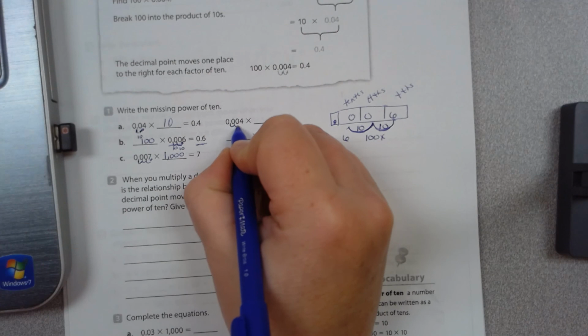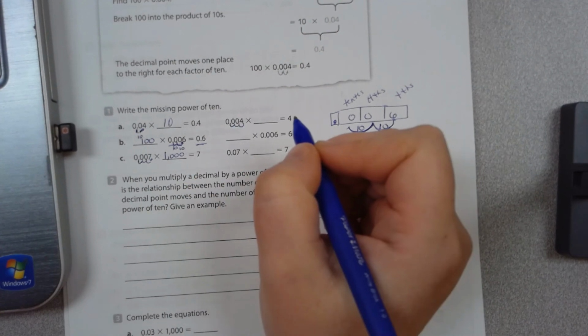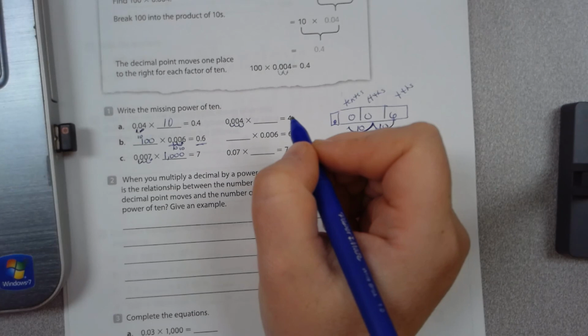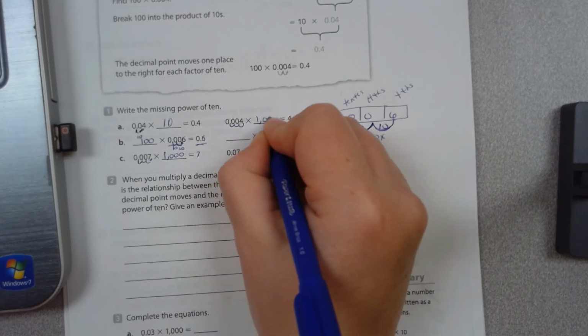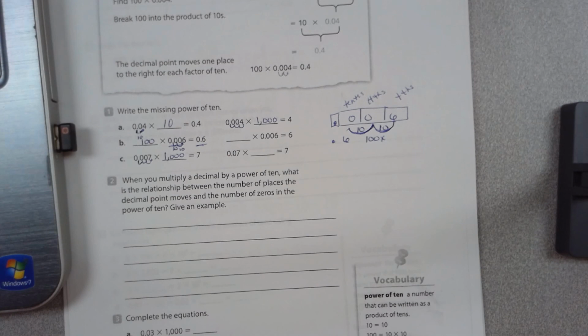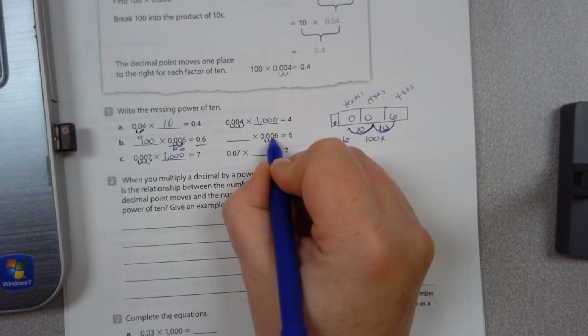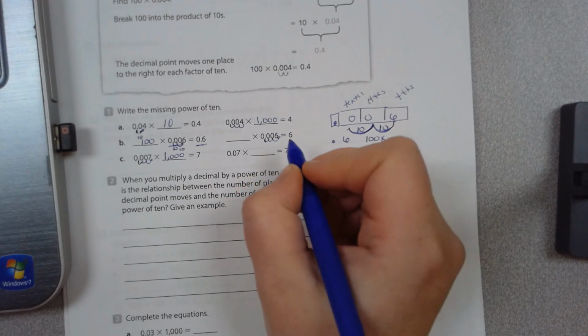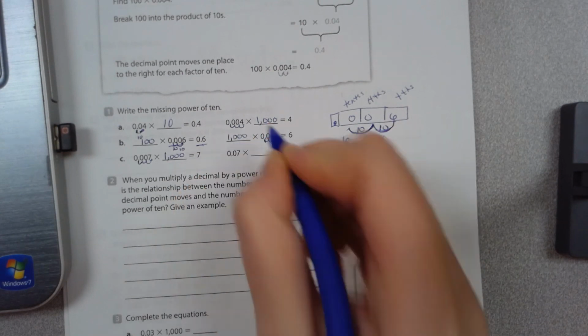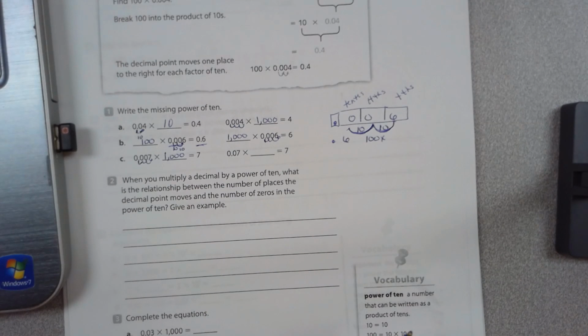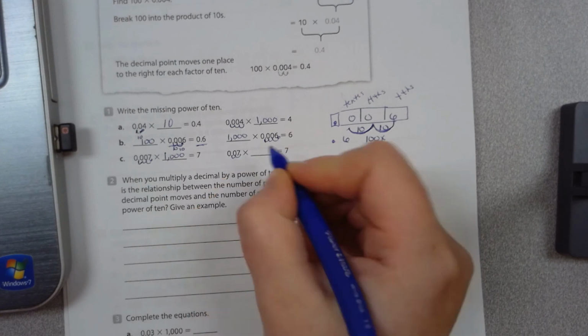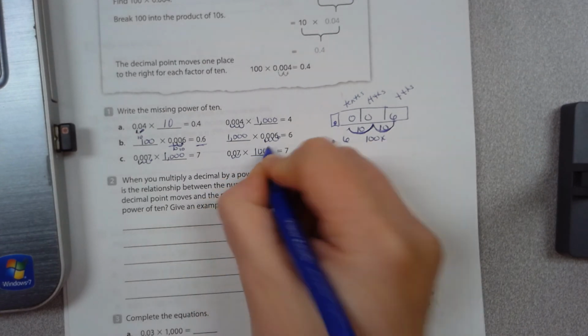That's 1, 2, 3. 10 to the third power is 1,000. This one right here. 1, 2, 3. They're having a lot of threes here, and that's 1,000. Okay. Now, 7 hundredths times what gives me 7? Well, 1, 2. That's 100.